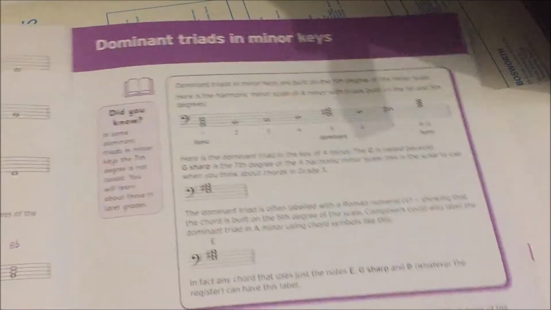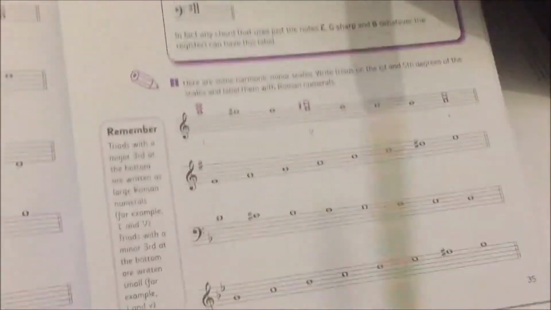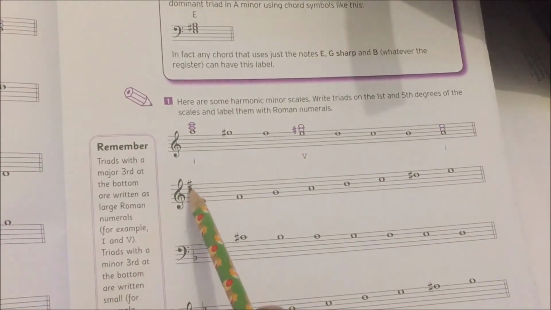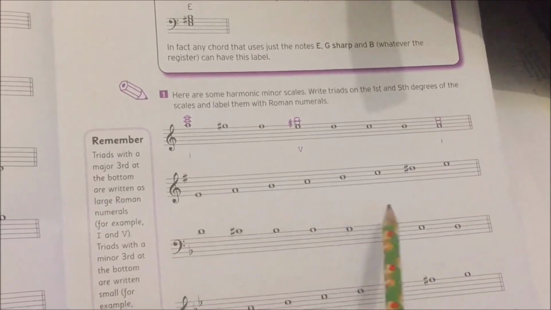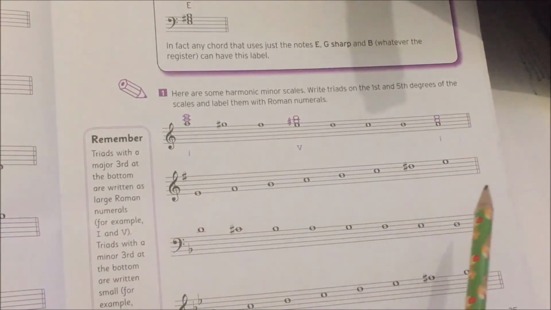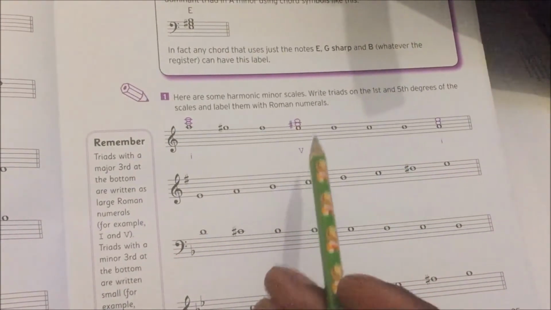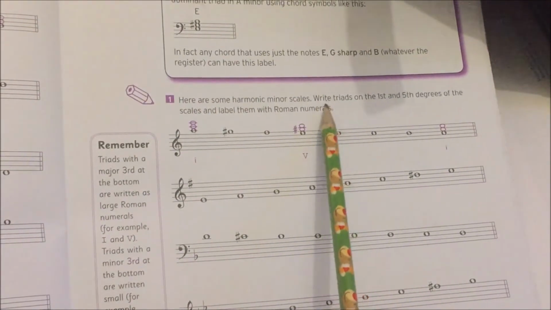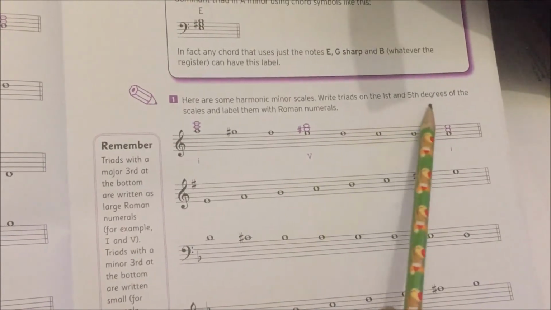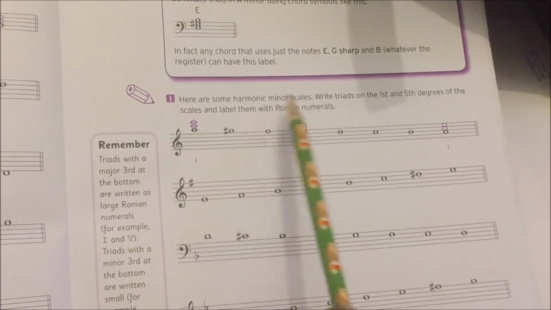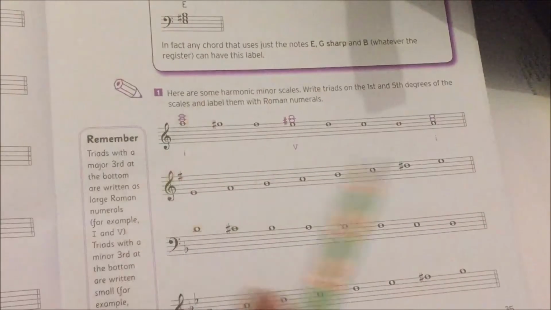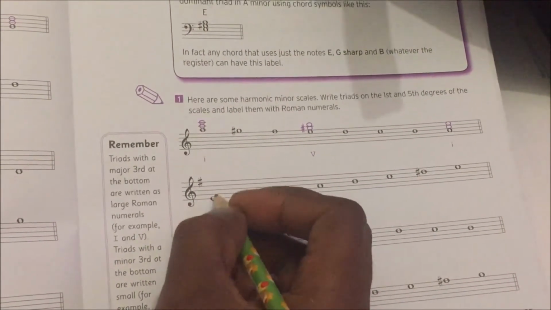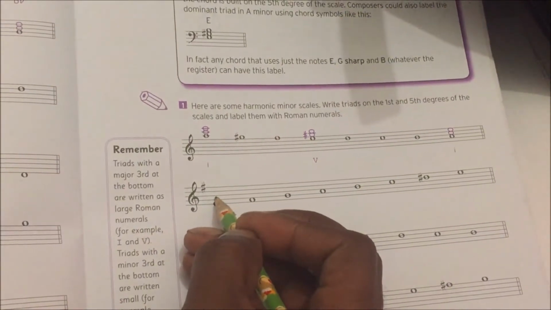Okay, so let's look at one. I'll do one with you, and you could do the rest by yourself. What scale is this? E minor. Okay, so what's the question? Here are some harmonic minor scales. Write triads on the 1st and 5th degrees of the scales and label them with Roman numerals. Okay, so here's the tonic. We're going to do the triad.